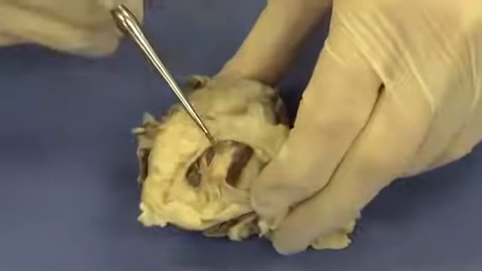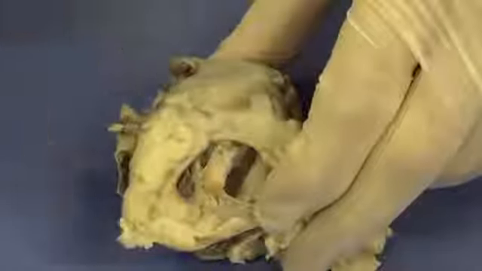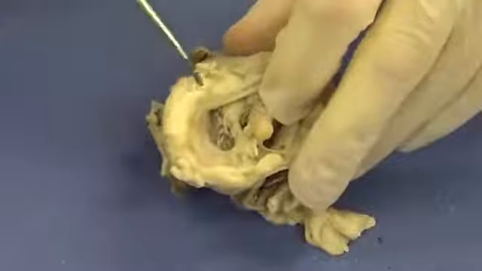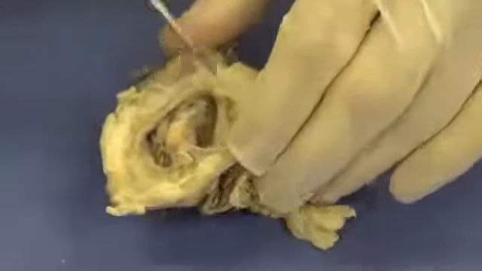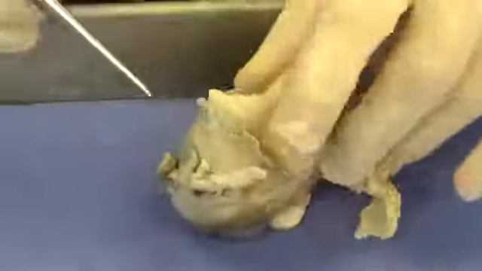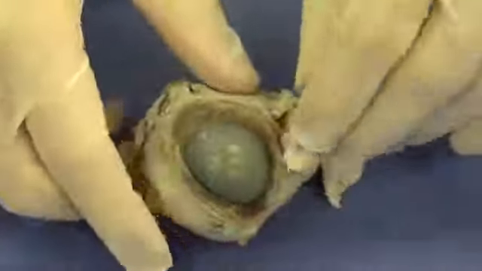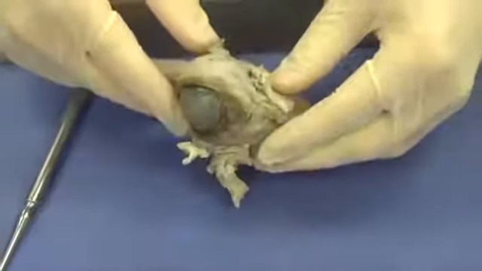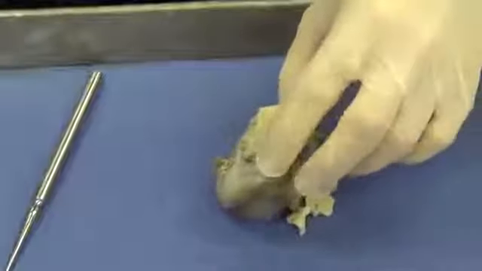Let's look at the posterior surface of the eye, and we see this long tube-like structure coming out the back of the eye. That is the optic nerve, and that will go straight to the brain. Some of the other structures that I want you to see here is just some of this brown material. You see a little bit over here, and you can see pieces of it here where it's been cut, and also over here a little bit. Those are eye muscles. Those allow the eye to actually move up, down, left, and right.